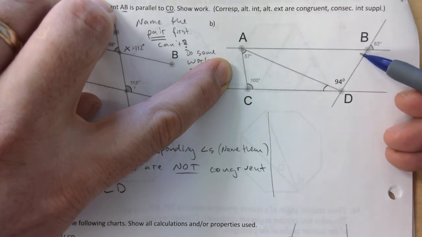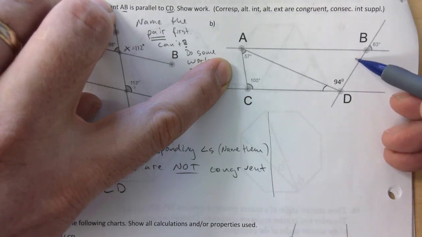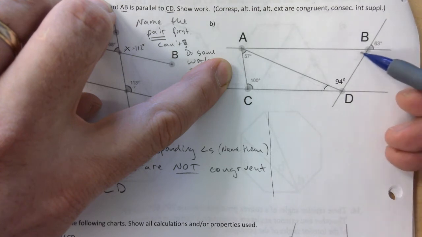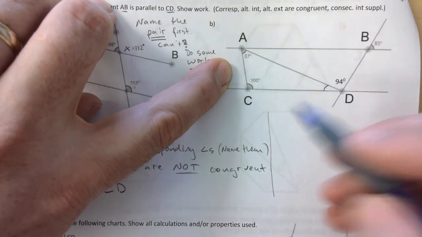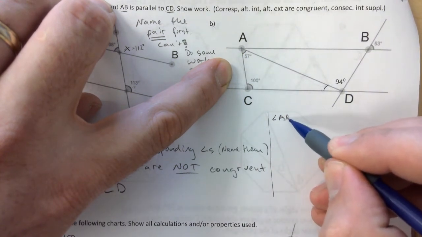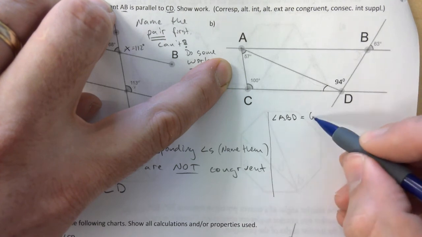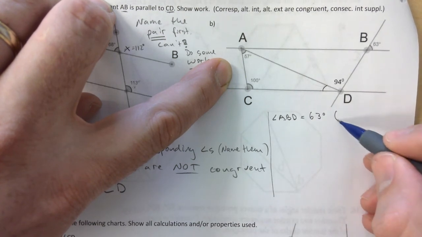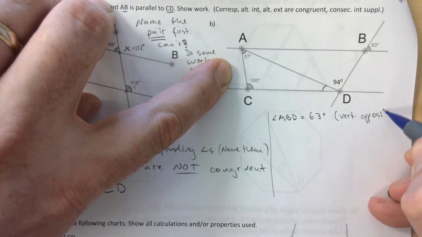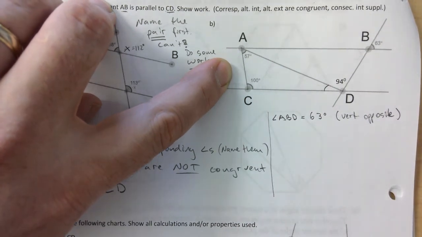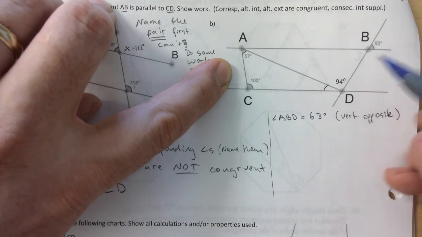Yeah, I'm going to say that this is 63 over here because it's vertically opposite to that, right? So angle ABD is equal to 63 degrees, vertically opposite. You cannot use vertically opposite to show whether or not lines are parallel, okay? It can just get you closer.